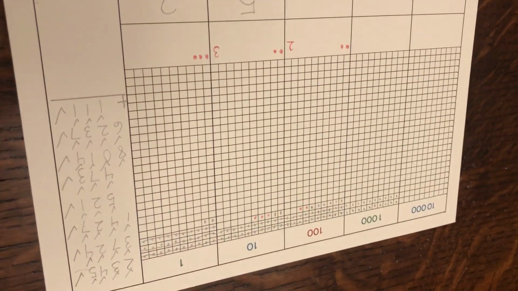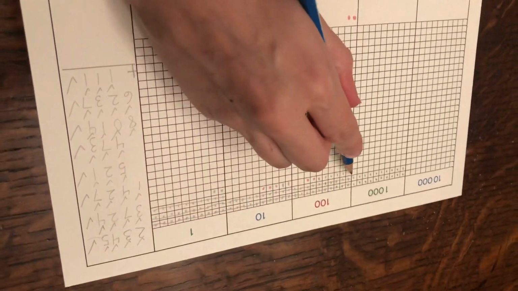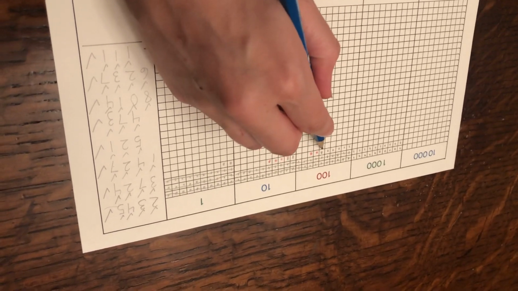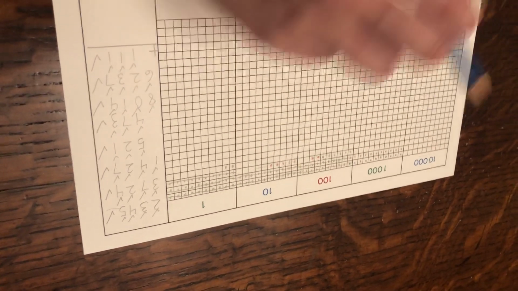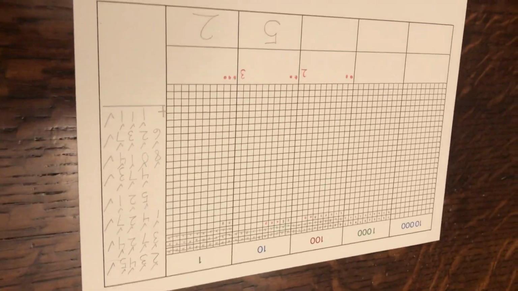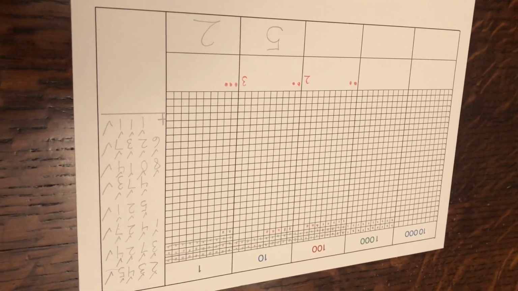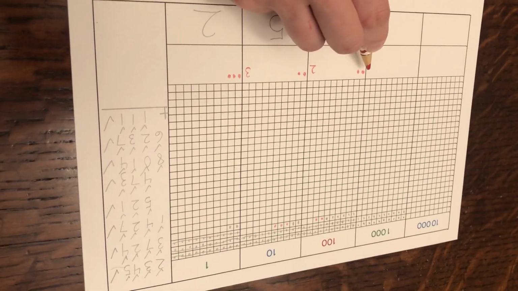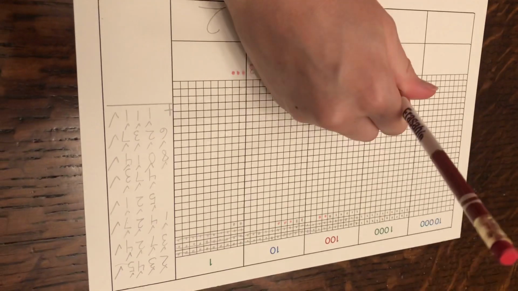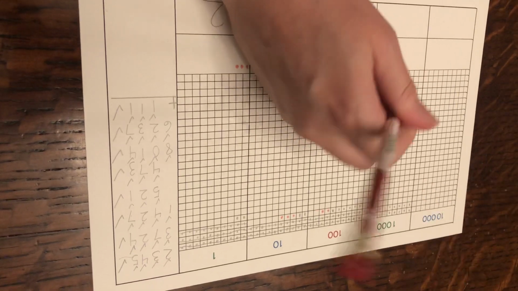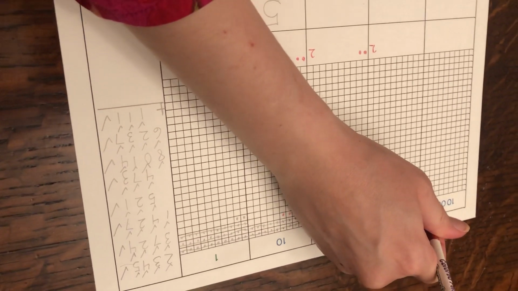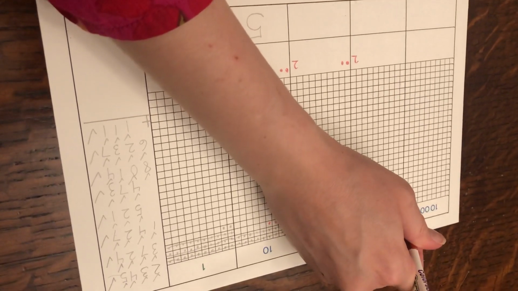Let's keep counting. 100, 200, 300, 400, 500, 600, 700, 800. We didn't get to 10. How many thousands did we make with our hundreds? 1,000, 2,000. That's right, 2,000. So we're going to have to record them here in the thousands. They're not hundreds anymore. 1,000, 2,000.